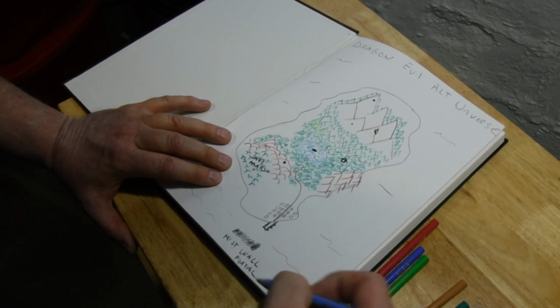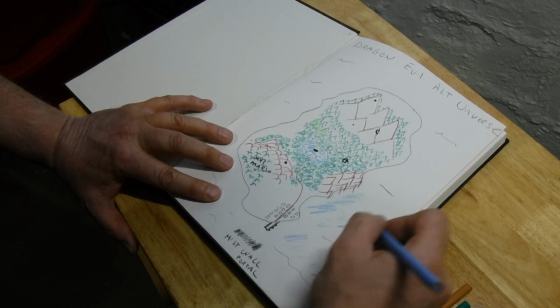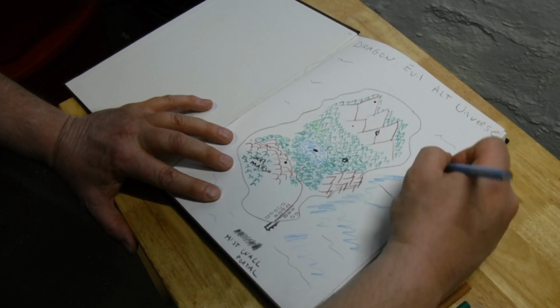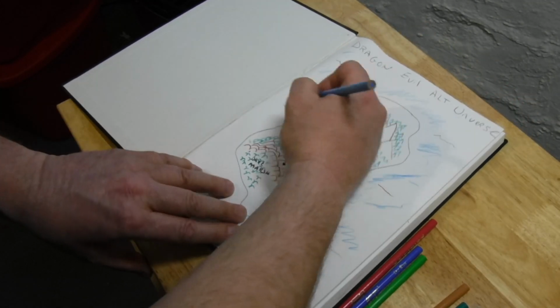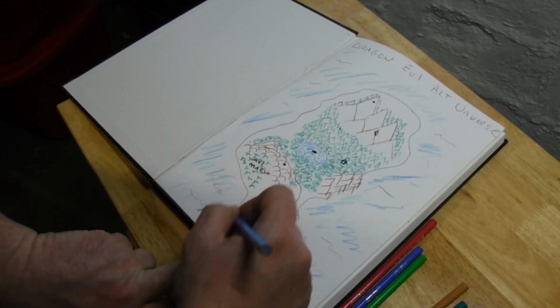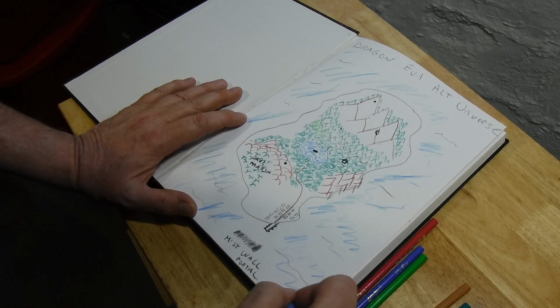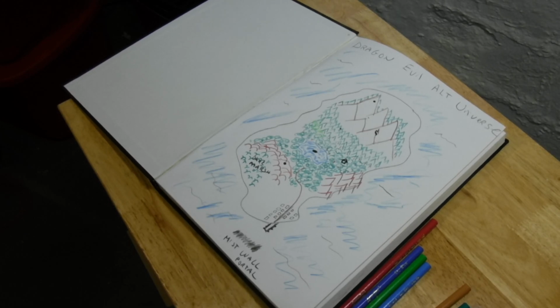Get a little bit of blue. Scribble it in there. Oh, that's all water. And there we go. Little island world that we can start our adventures in and go from there.